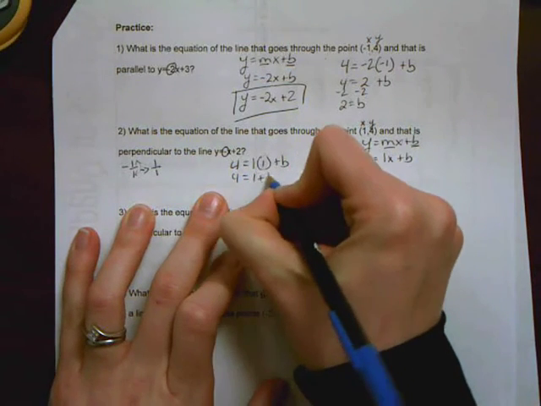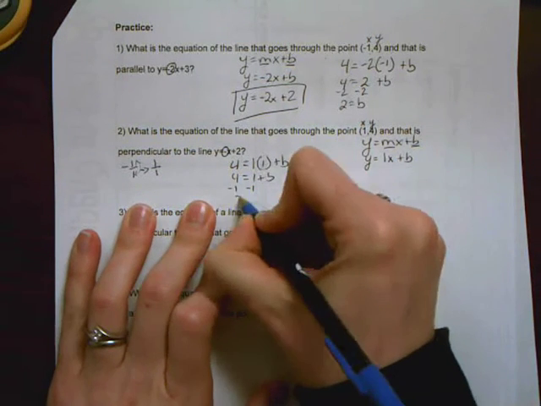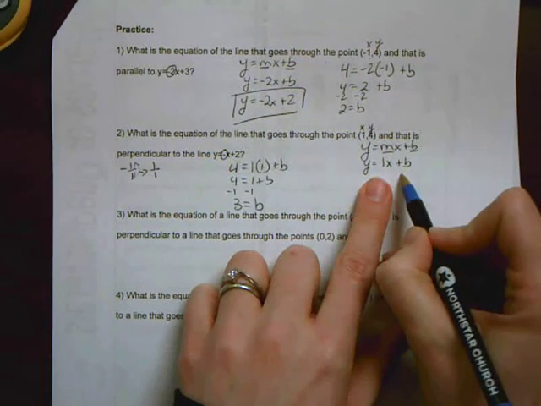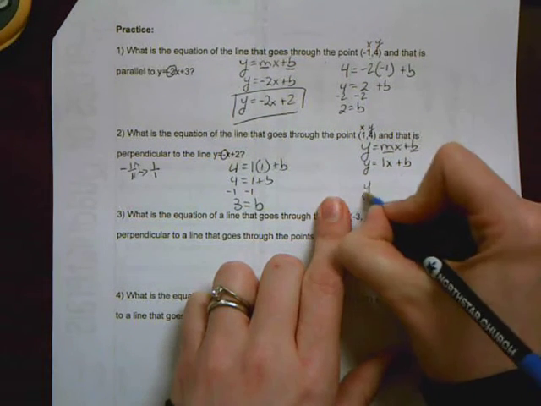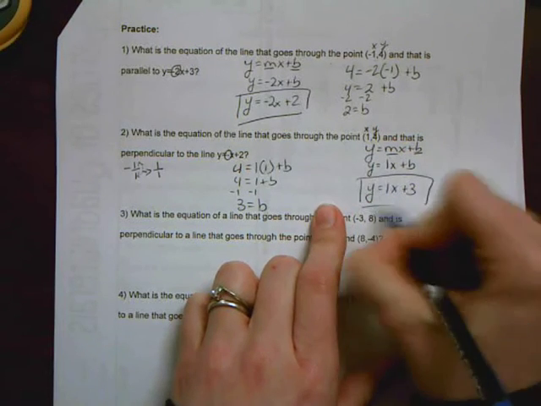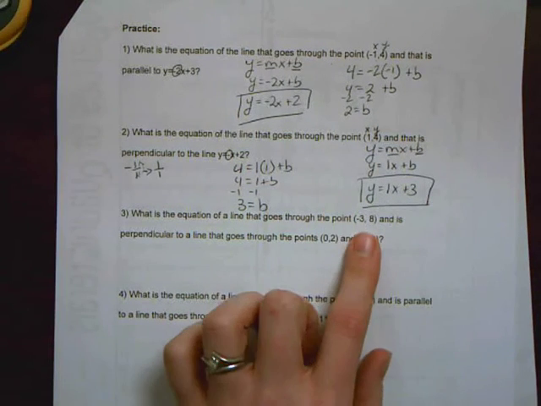So 1 times 1 is 1, and I can subtract 1 from both sides, which leaves me 3 is equal to b. So when I go back over and finally plug that into my equation, my answer becomes 1x plus 3. And that's my equation.